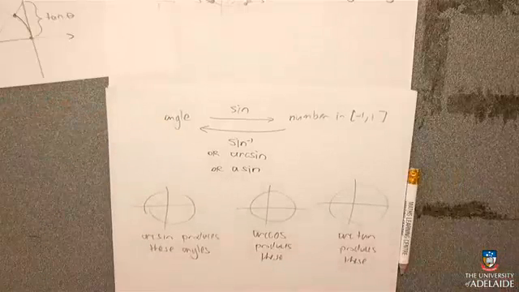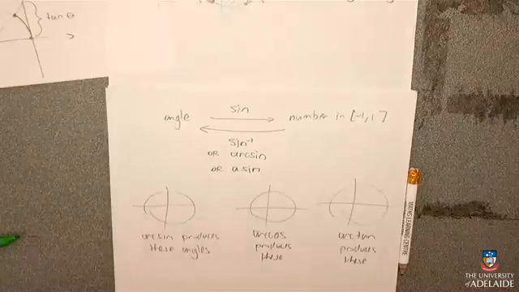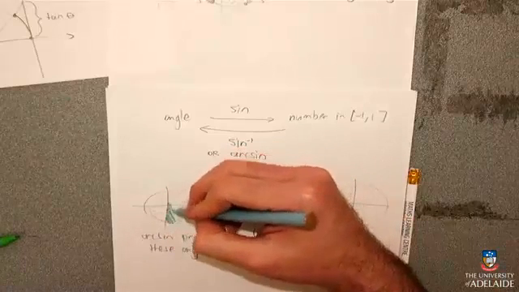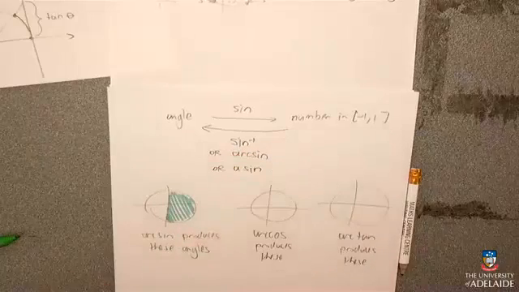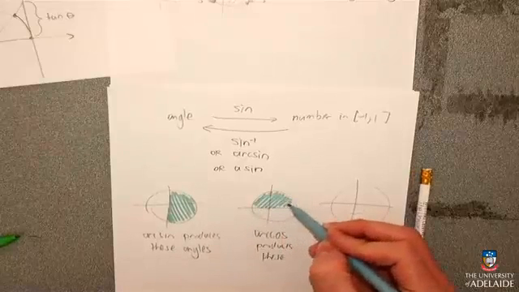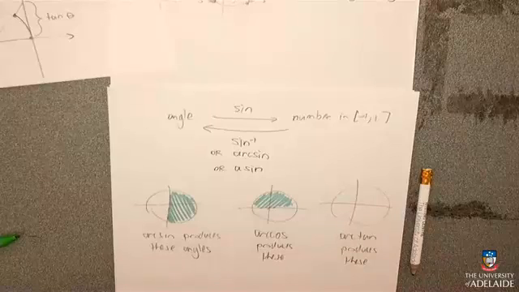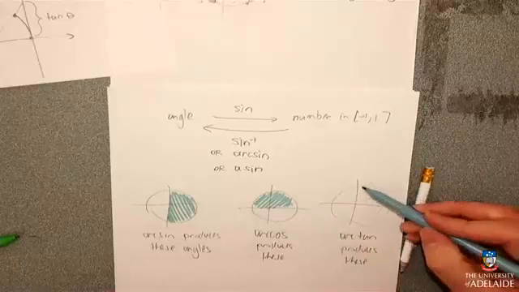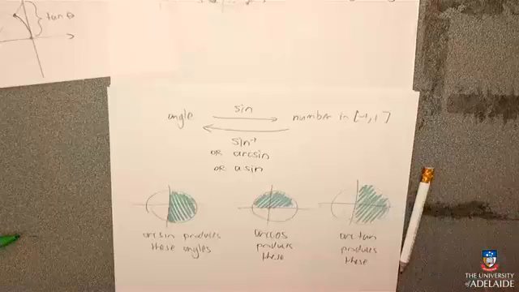All right, so the angles that arc sine produces are here, between minus pi on 2 and plus pi on 2. And the angles that arc cos produces are here, between 0 and pi. And the angles that arc tan produces are here, between plus pi on 2 and minus pi on 2.